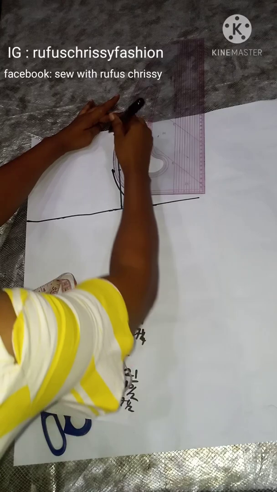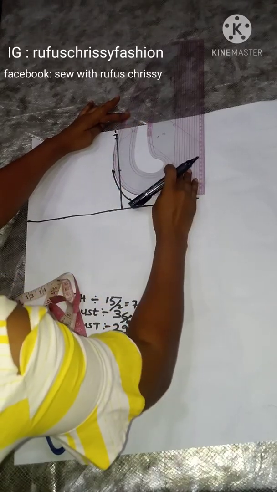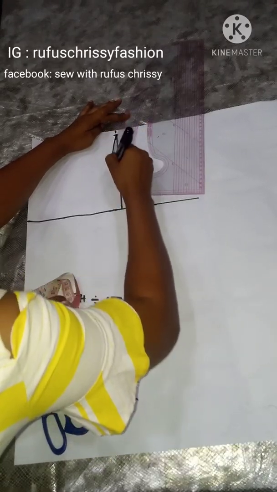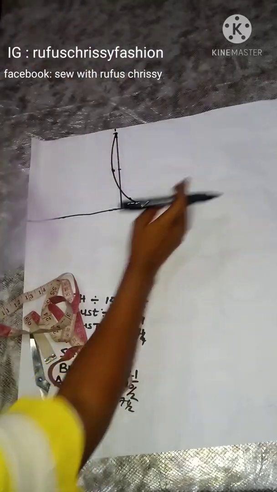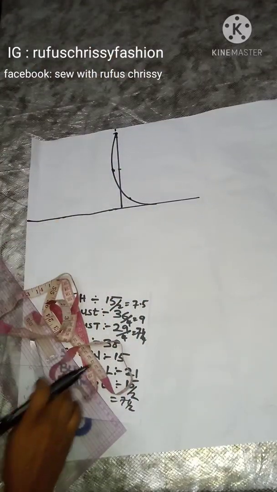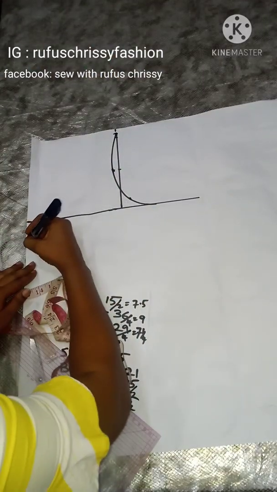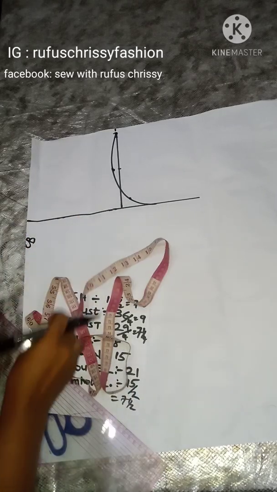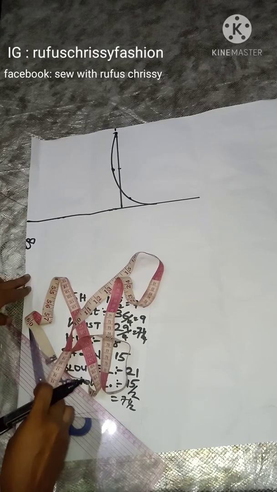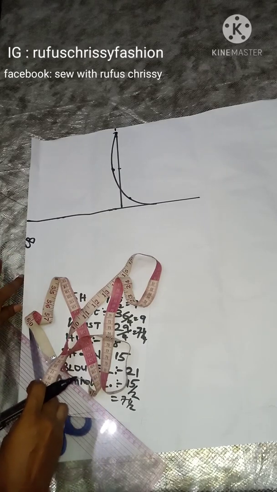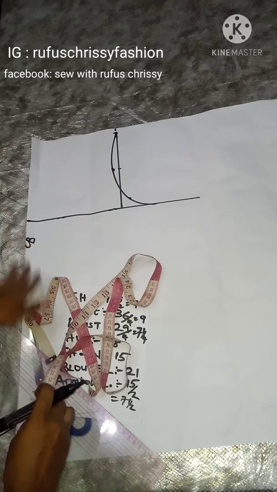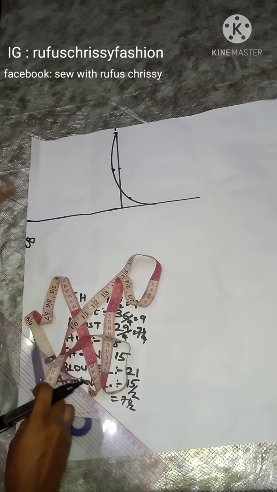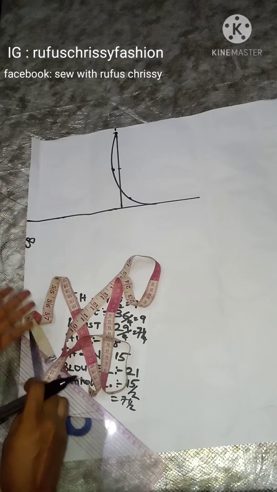We went down ½ inch, so I'm going to come down like so. Can you see it? That is my hammer. Now this is my center back. What I have to do, you can leave your 1½ inch for zipper allowance if you like, but for this very one, I'm just showing us how to draft the basic block.